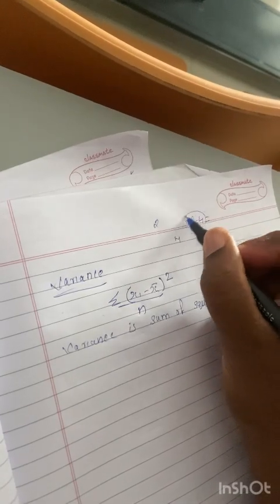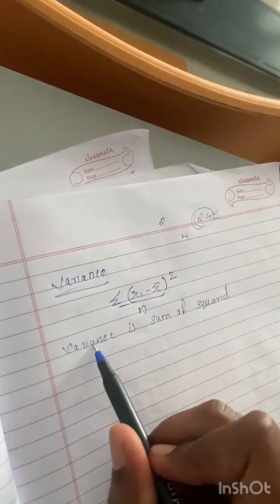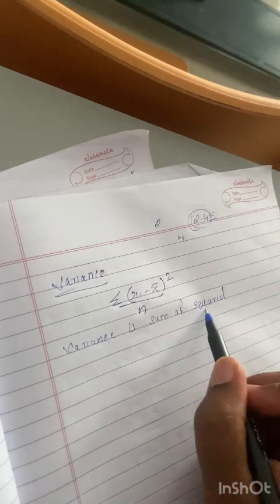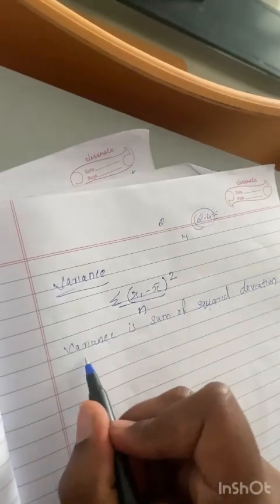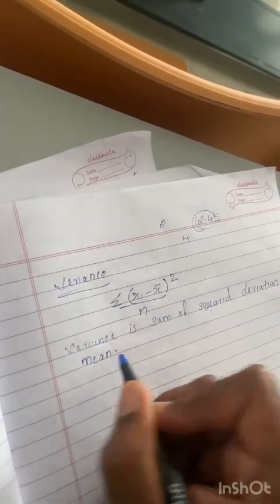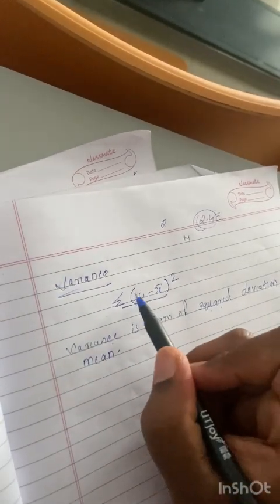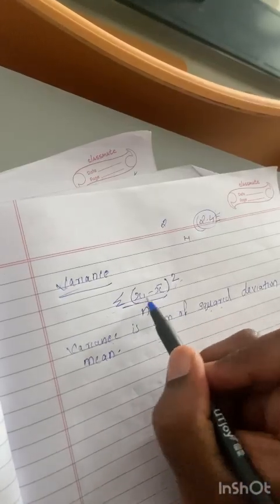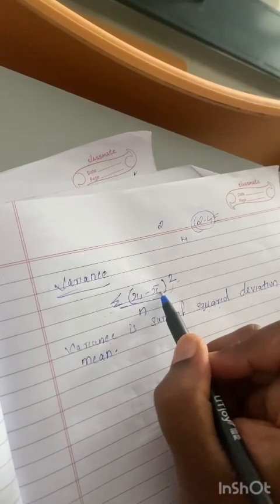So that is nothing but deviation. So the statement says that variance is the sum of squared deviation from the mean.